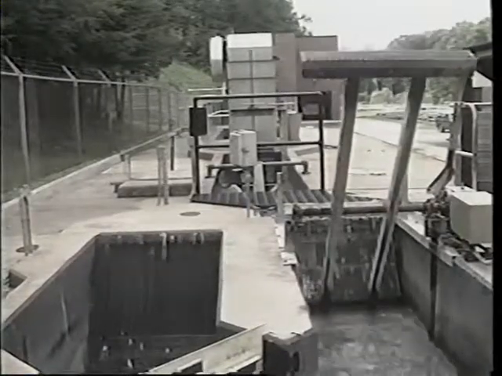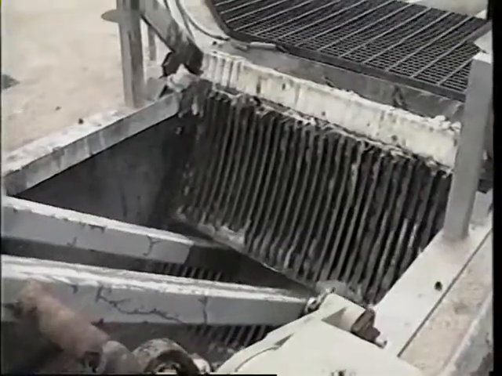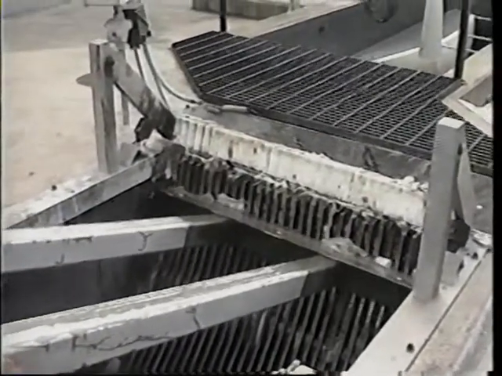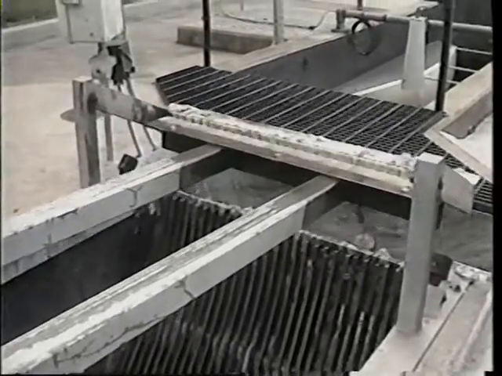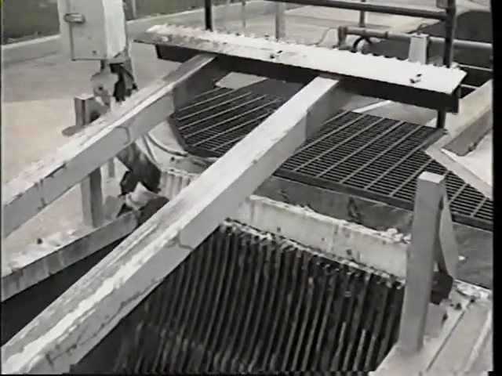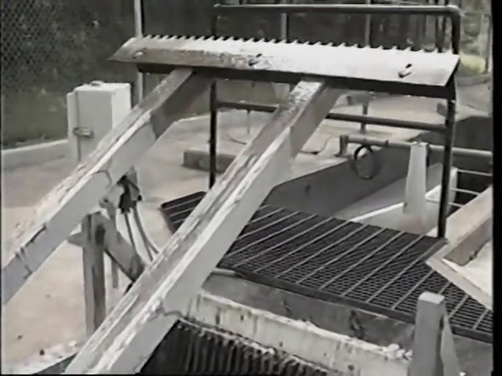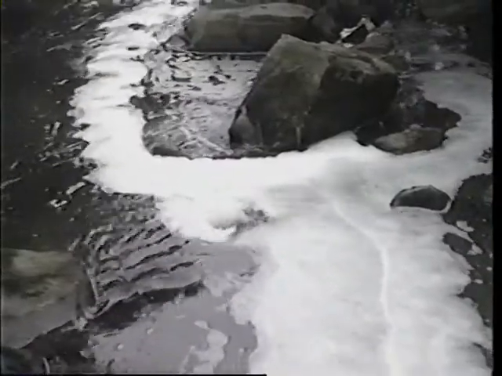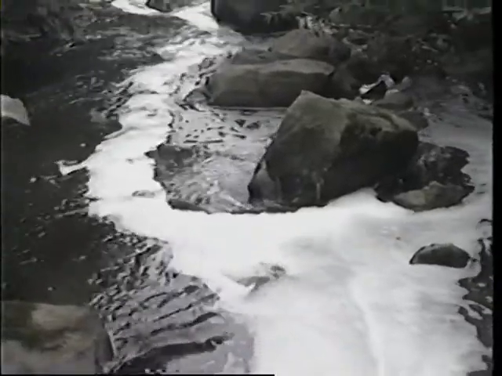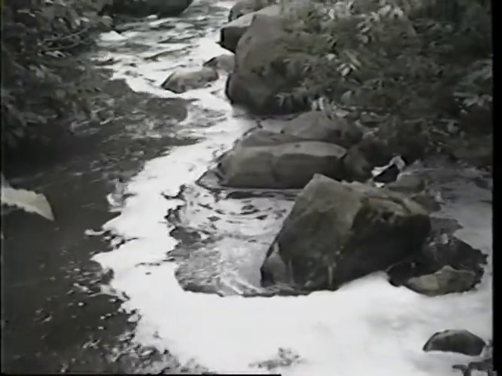The bar screen operates in a similar fashion to the trash rack. The main difference is the spacing of the bars. The spacing of the bars on a bar screen is generally 2 inches or less and may be either manually or mechanically cleaned. In either case, regular cleaning of the bar screen is necessary to prevent excessive head loss that results in wastewater backing up before the bar screen. If the wastewater backs up before the bar screen, the velocity of the wastewater will slow, allowing solids to settle out and could result in septic conditions, or it could cause the bypassing of raw, untreated wastewater into a stream.